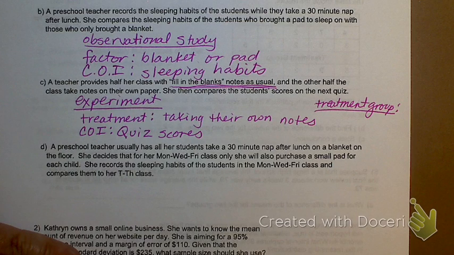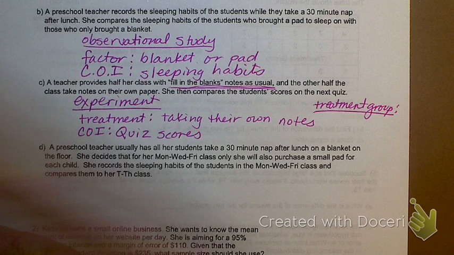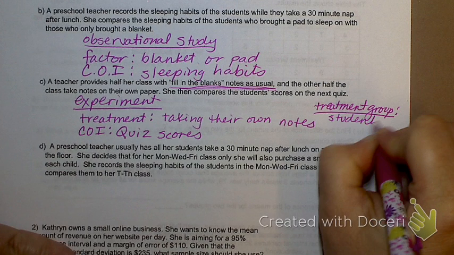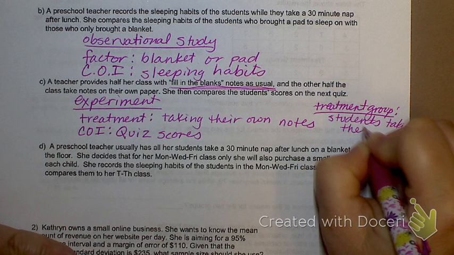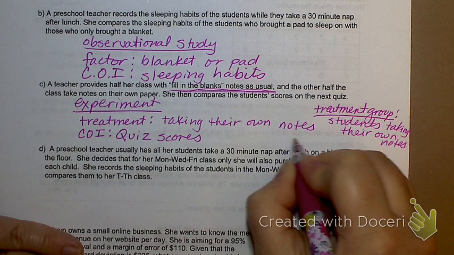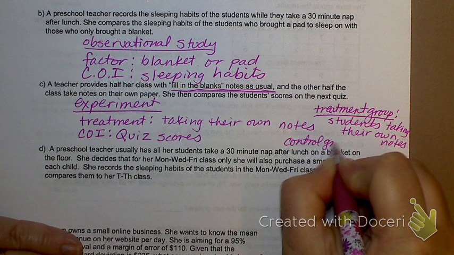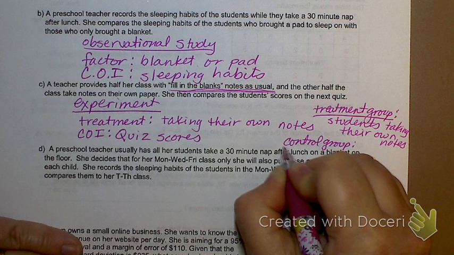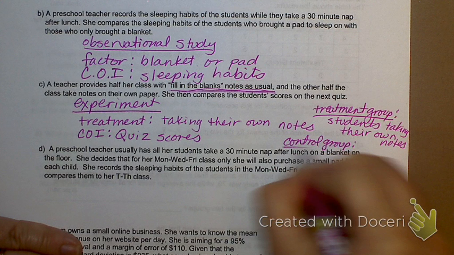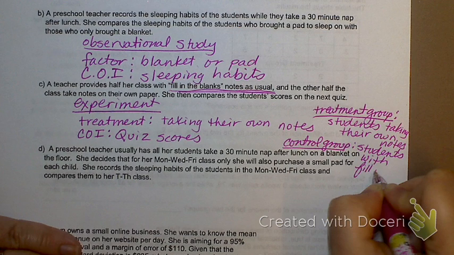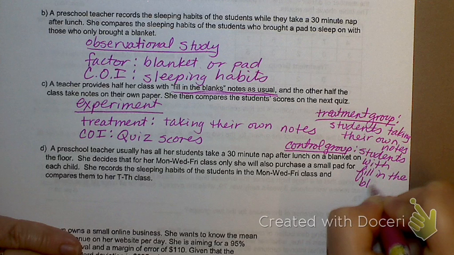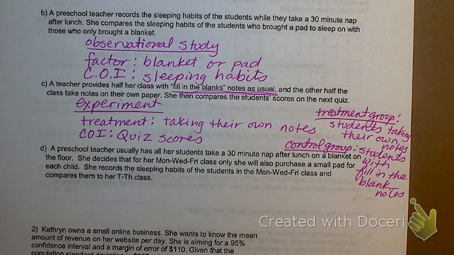Which group would be the treatment group? Students taking their own notes. And the control group, students with fill-in-the-blank notes. And you can't just say fill-in-the-blank notes there, because that's not the control group. The control group is the students that are given the fill-in-the-blank notes. Make sense?